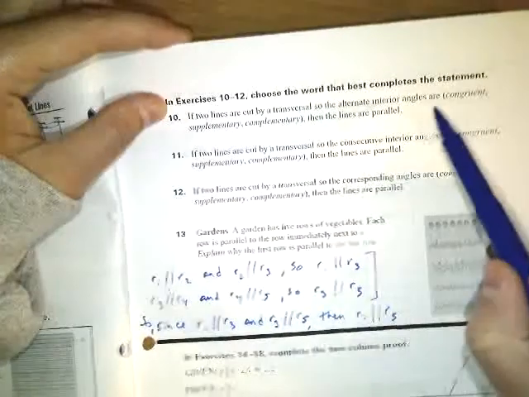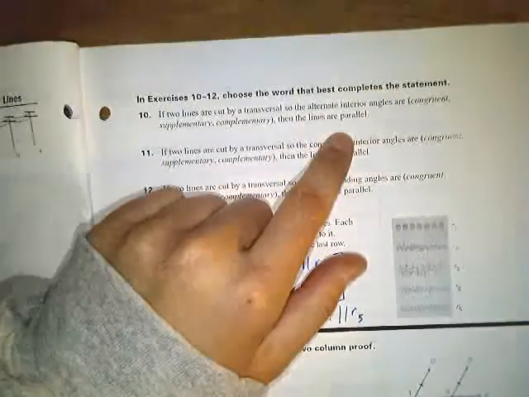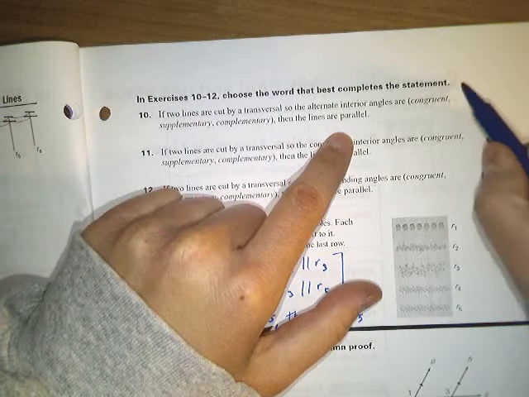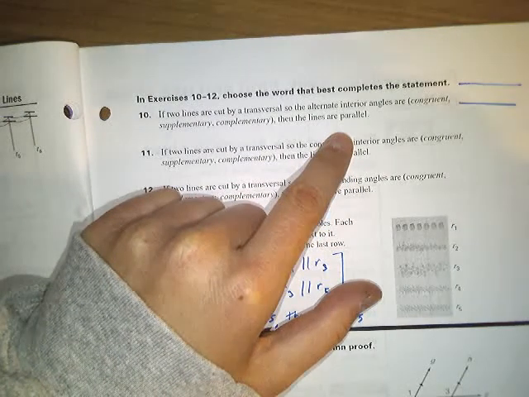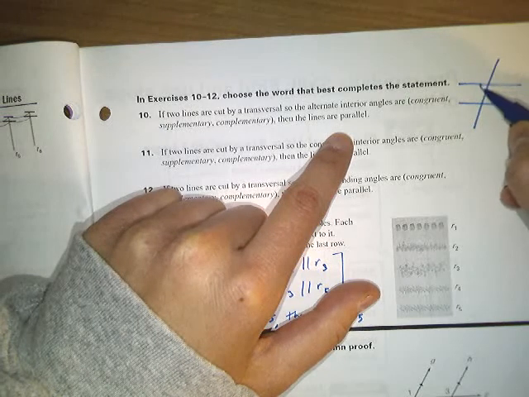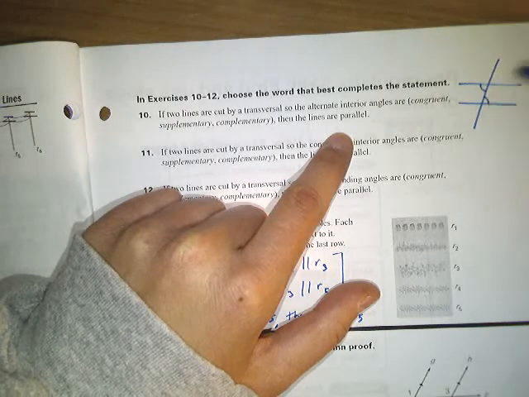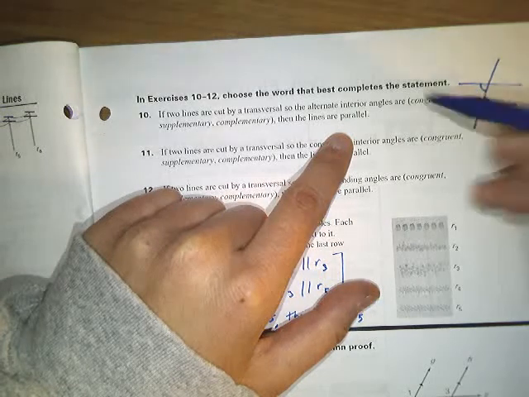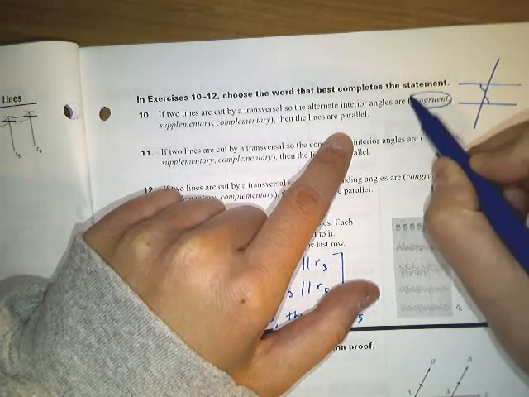So let's figure this out. If two lines are cut by a transversal so that the alternate interior angles are blank, then the lines are parallel. So if you have two lines that you want to prove parallel, you've got a transversal, and the alternate interior angles are what? Well, these would have to be congruent in order for those lines to be proven parallel.